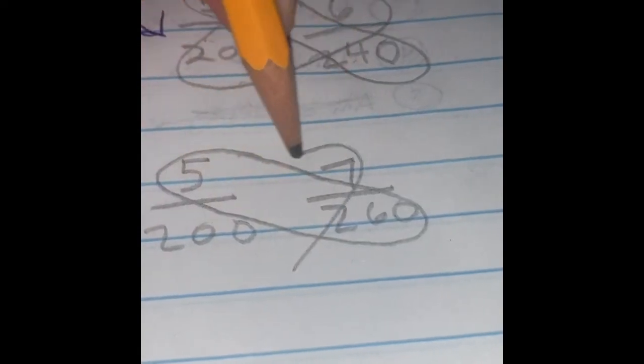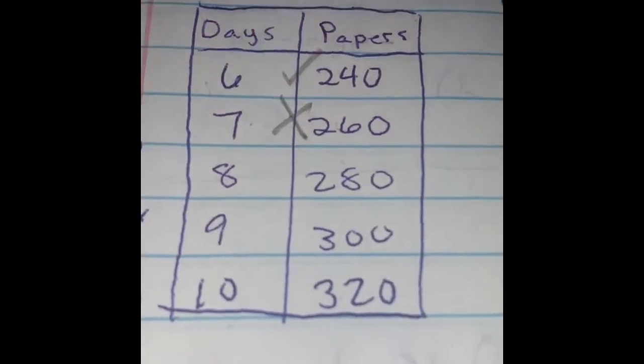Once again, our initial ratio is 5 over 200. But now we're going to compare it with 7 over 260. And once again, we're going to use the same skill to compare them. So when we multiply it out, we're going to get 200 times 7 is 1,400, and 260 times 5 is 1,300. So since these are not equal, that means the ratio for 7 over 260 is not the same.